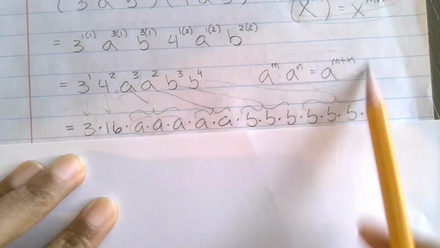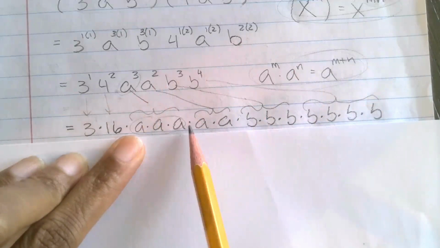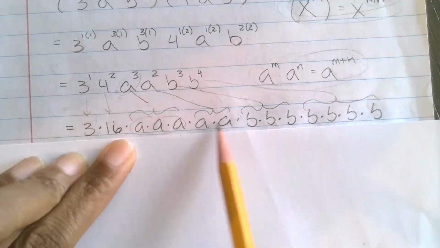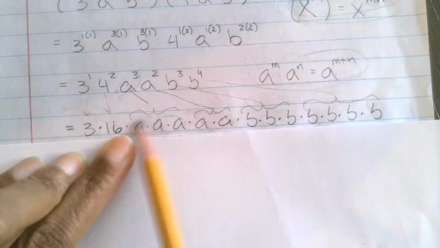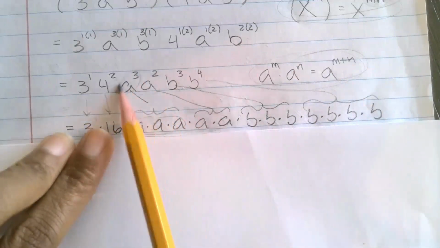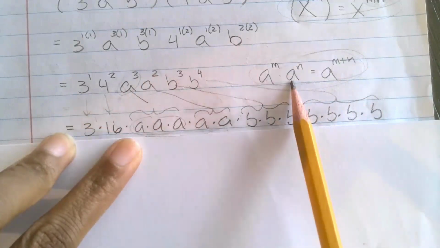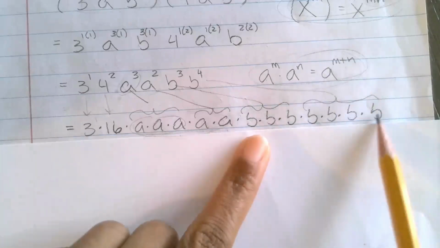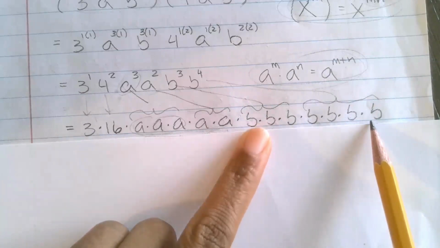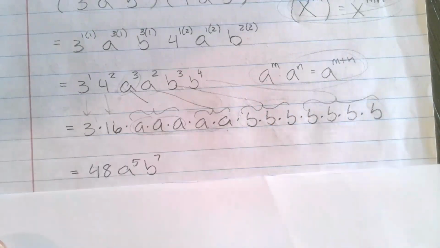We can see this in action here. A cubed times a squared is the same as a to the 5th power. I have 5 a's being multiplied right here. Once I write this out the long way, there are 5 a's. So a to the 3rd power times a to the 2nd power is equal to a to the 5th power. And we can see the same thing here. B to the 3rd times b to the 4th is the same as b to the 7th. And we end up getting the same answer.